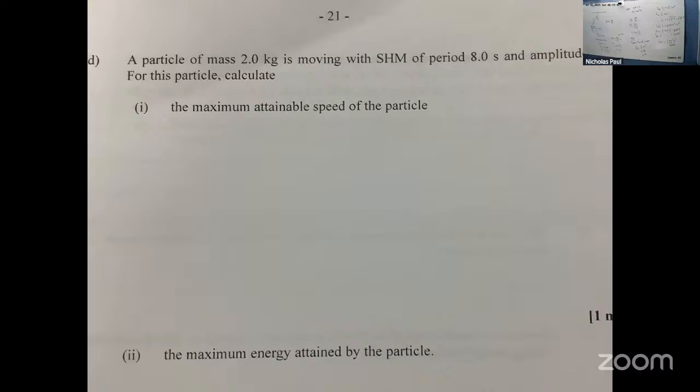So let's start here. They want us to find the maximum speed. We know that maximum speed is omega x naught. So that's 2 pi by 1 on 8.